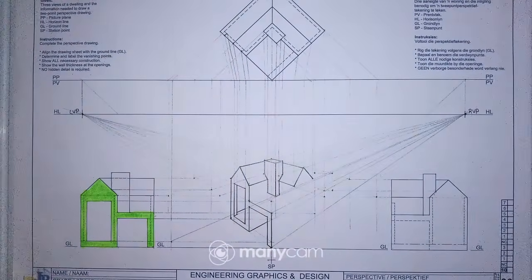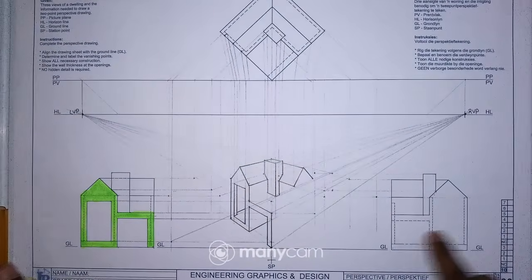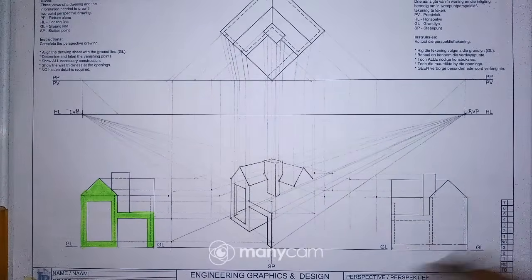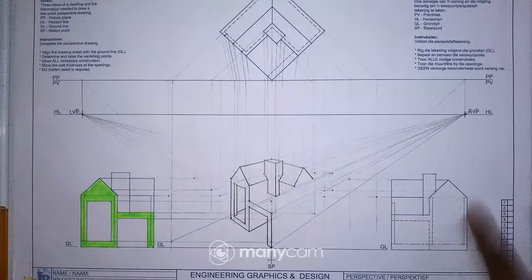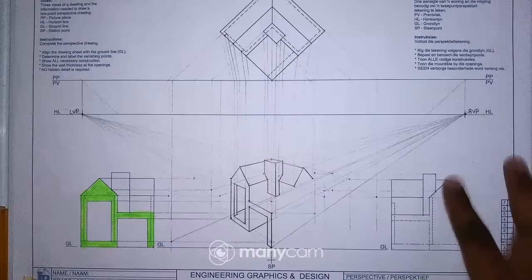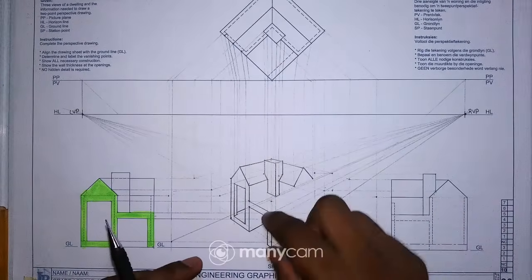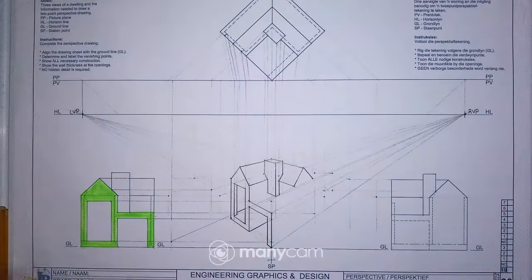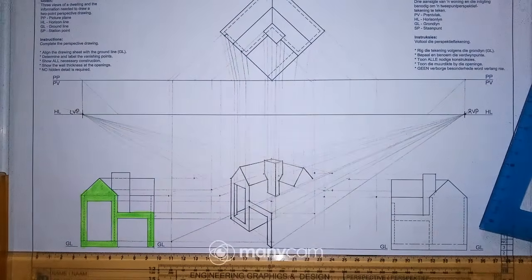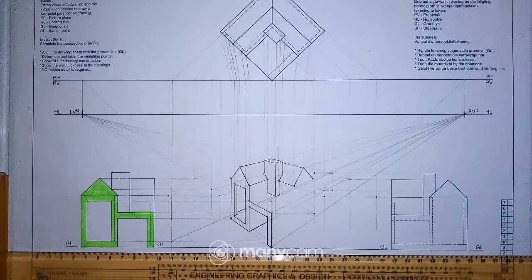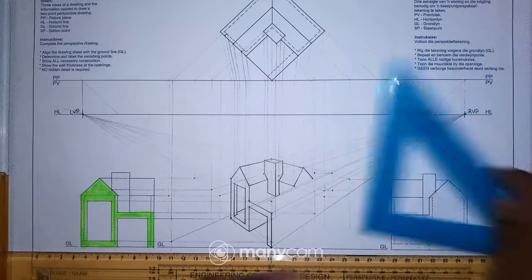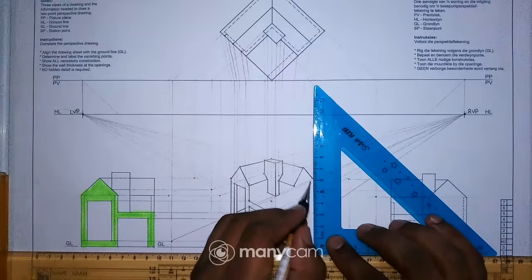Okay, so if you look at this elevation, there's nothing here. It's just a flat surface, so I have to draw this shape here. And if you can observe and analyze this, you can see that automatically I do have this shape. What I have to do is to draw this point.